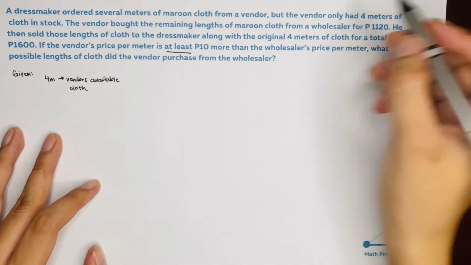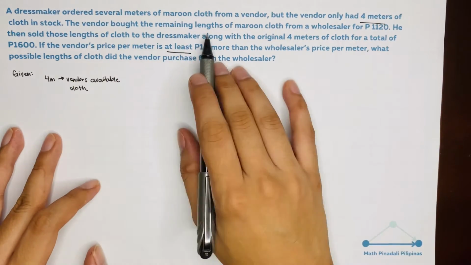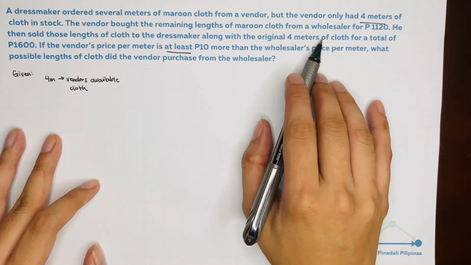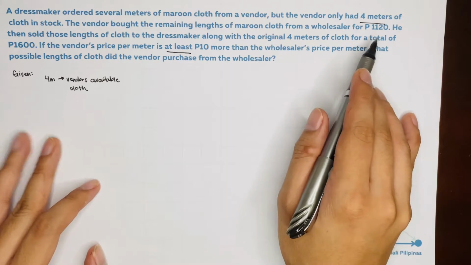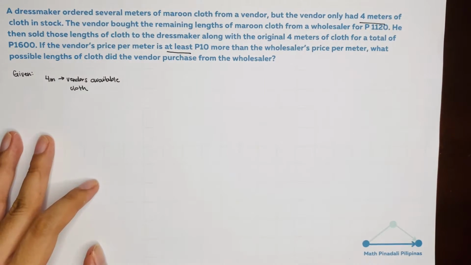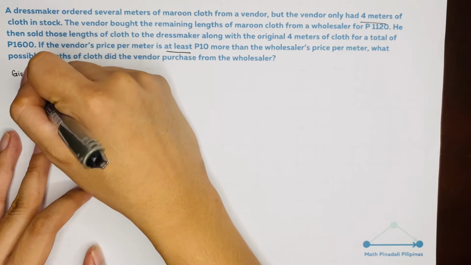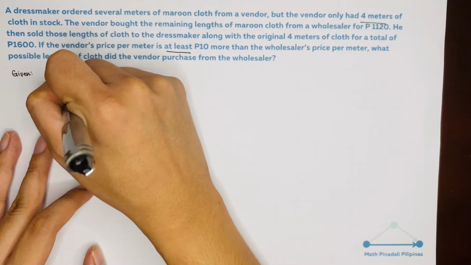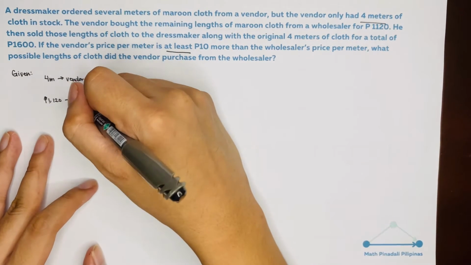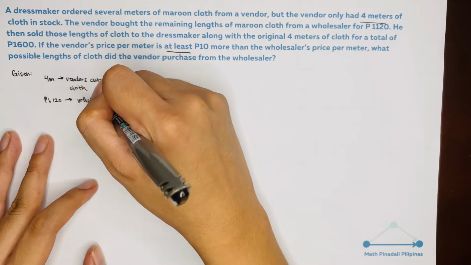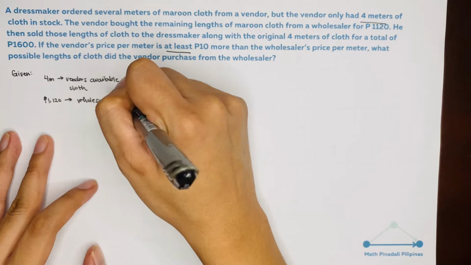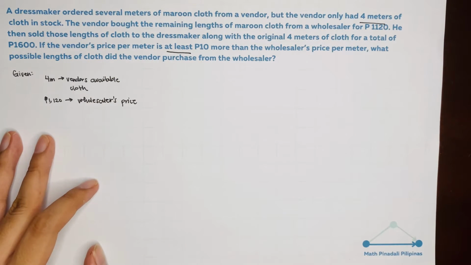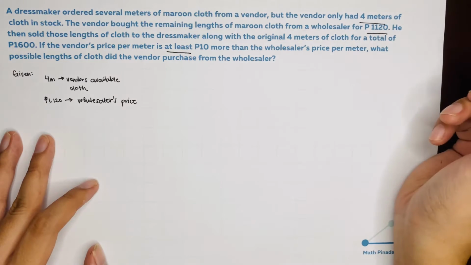Okay, next we have after 4, binili niya daw sa wholesaler at a price of 1,120. So we have 1,120 pesos. Let's say we call this wholesaler's price. Okay, then we have 1,600.